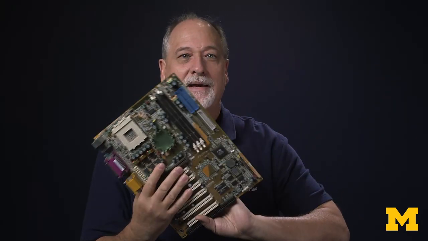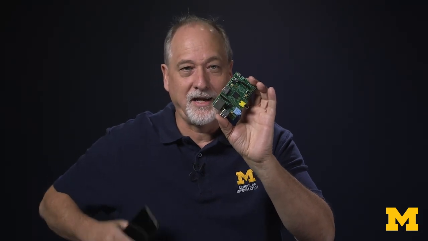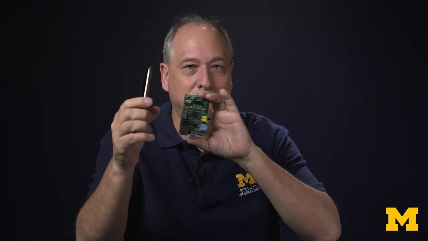Now, I'm going to show you 3 generations of hardware. I'm going to show you really old hardware from the 60s and 70s. I'm going to show you medium old hardware from the 90s and early 2000s. And then I'm going to show you super brand new hardware. This is a Raspberry Pi, and it's the kind of highly integrated hardware that goes into things like the cell phone. So I'll be going back and forth between 3 complete generations of hardware.